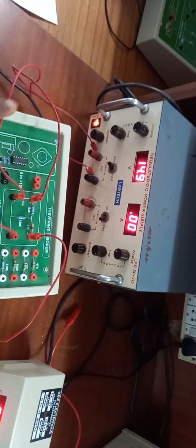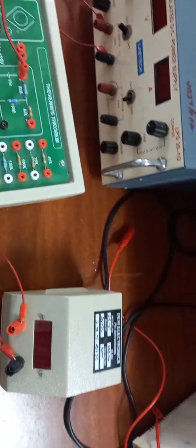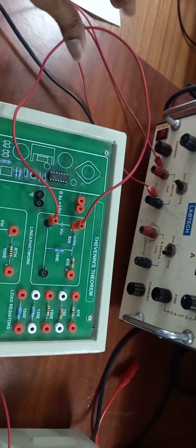That's why I am going to turn off the power supply here, then remove this power supply, and then short circuit this source voltage. The source voltage I have short circuited.